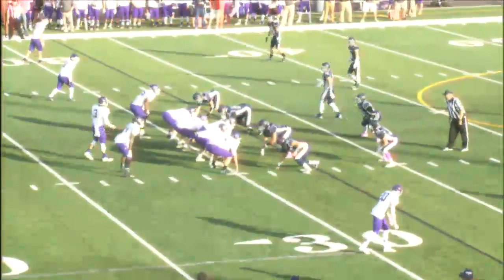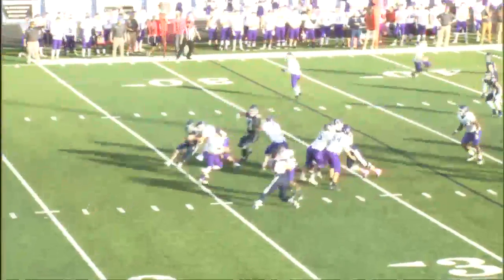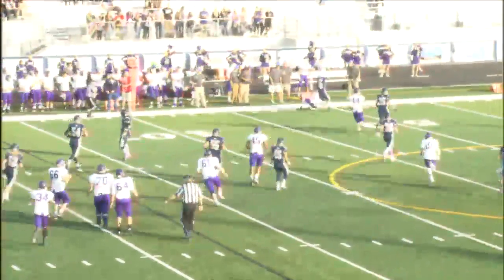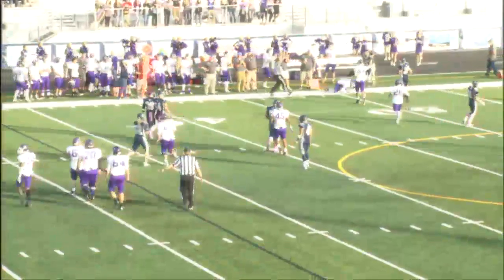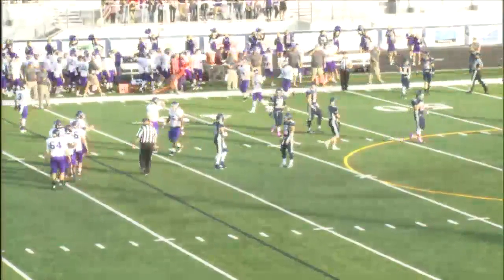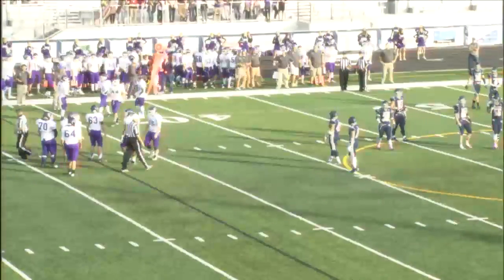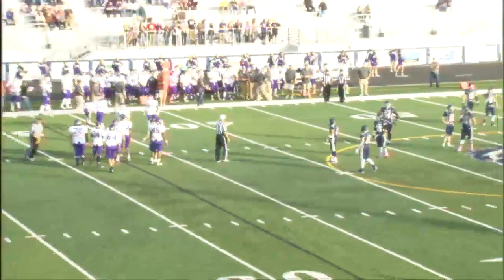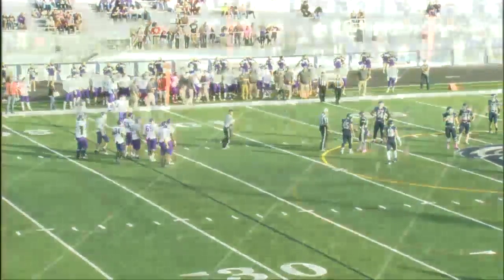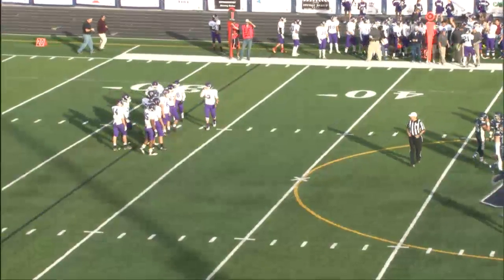Box Elder has the ball at the 30-yard line. Beauty in the shotgun, drops back to pass. He steps up into the pocket, scrambles, passes the ball out to number 16, Dylan Rodriguez. That ball is caught for a first down and a gain of about 15 yards up to the 50-yard line. It looks like Dylan was able to get out of bounds, so that stops the clock with 23 seconds left.